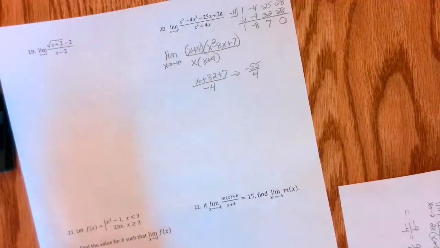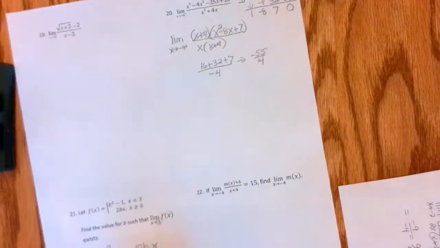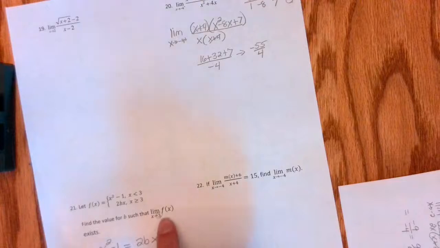So then I know I'm targeting that same height. I want to target that same height at a value of 3. So I plug in, left side is 9 minus 1, right side is 6b. Simply solving for b, we end up with 8/6 or 4/3. That's the value of b such that the limit exists.